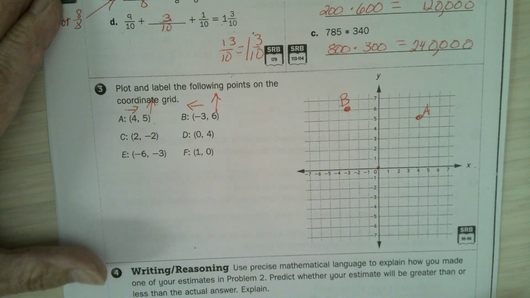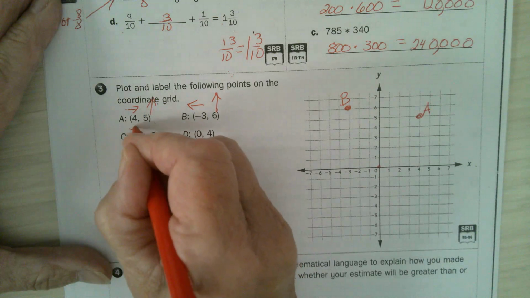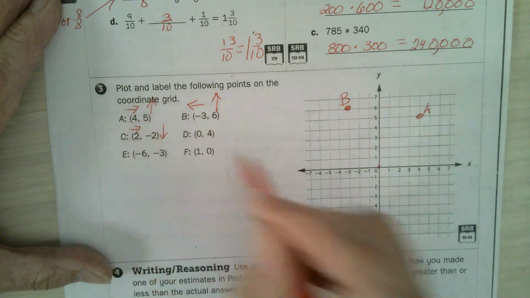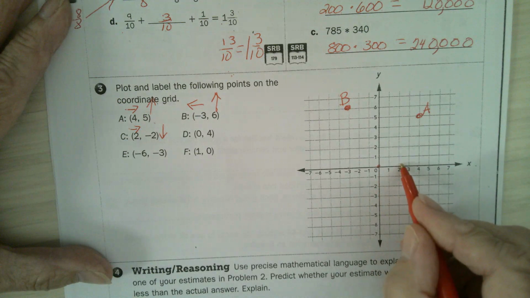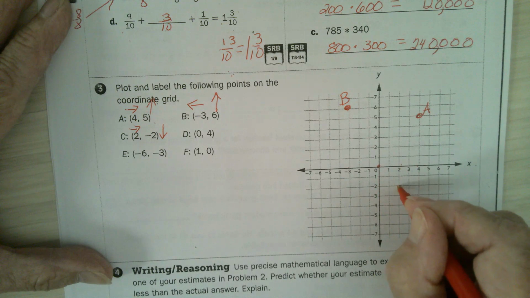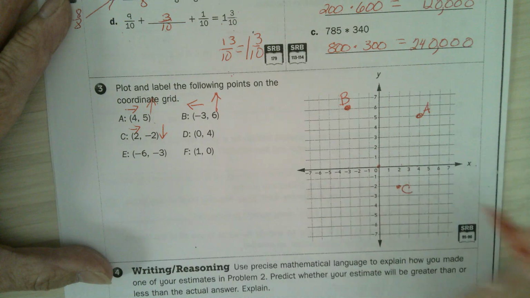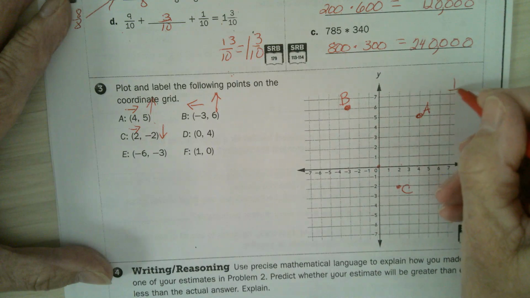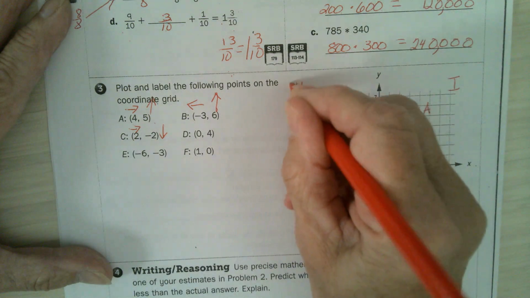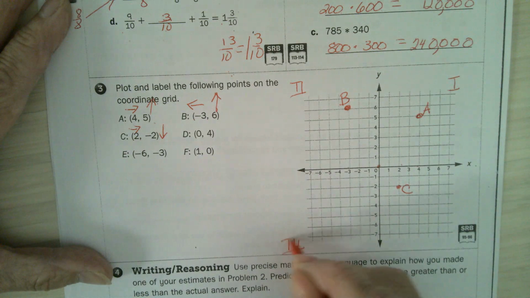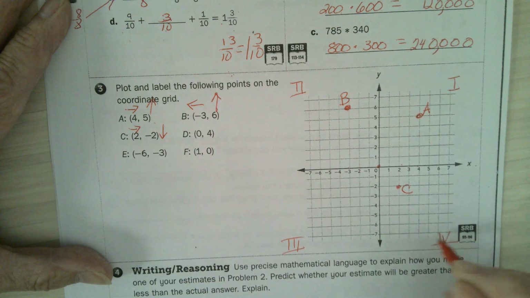Let's do letter C. Right 2, down 2. Go right 2, down 2. And there's letter C. It's in quadrant 4. Remember, this is quadrant 1, 2, 3, and 4.